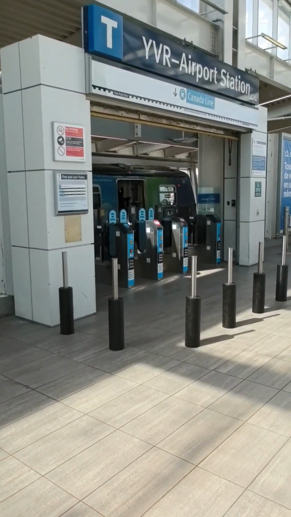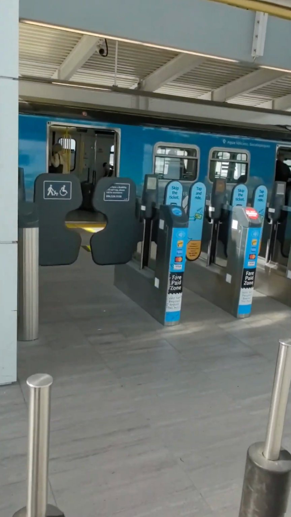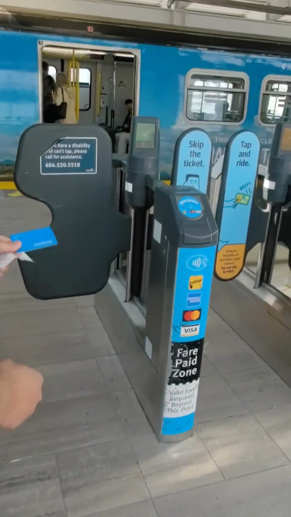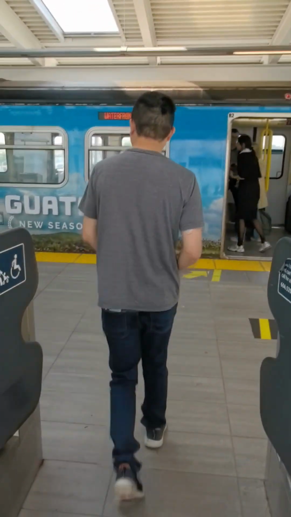All right, folks, now we're going to enter the SkyTrain. As we see here, we enter the SkyTrain now. When you buy a ticket, you just have to lightly tap the ticket here, like so, and then the door opens, and you go on the train.